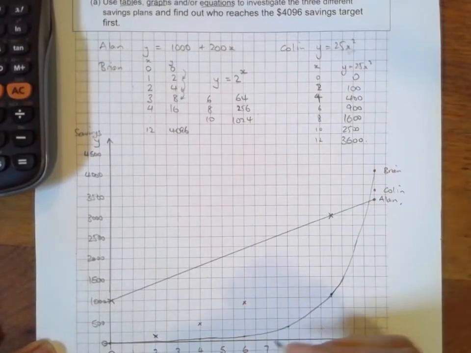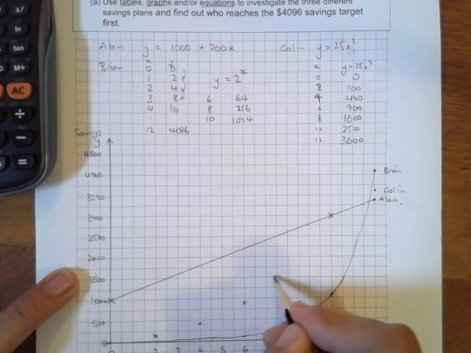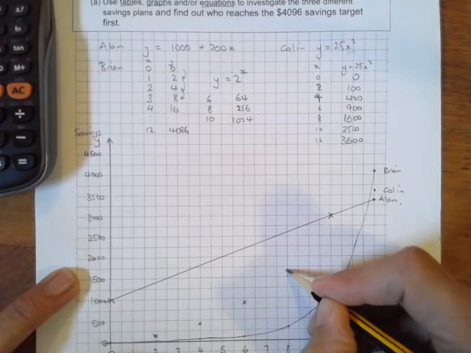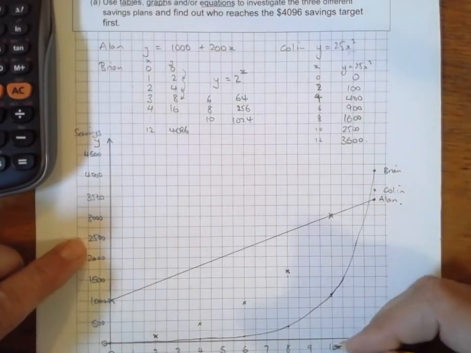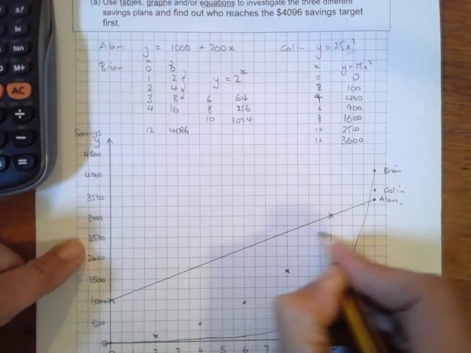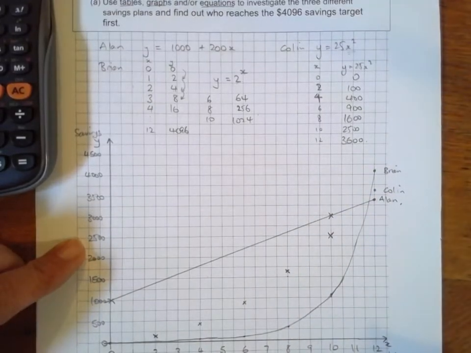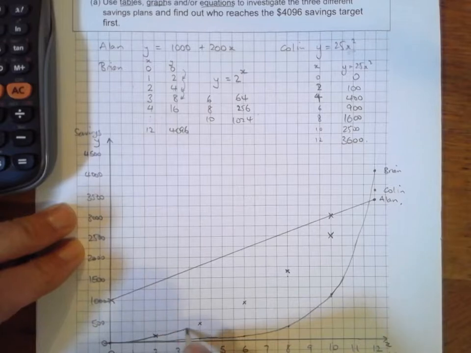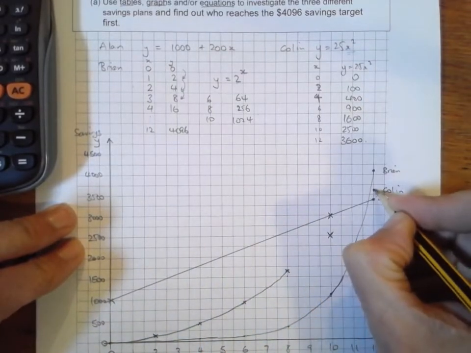At 8 he's got 1600, so about there. At 10 he's got 2500, and he ends up at 12 up there. So this is that parabolic shape. It doesn't look very steep because of the scale I've chosen.